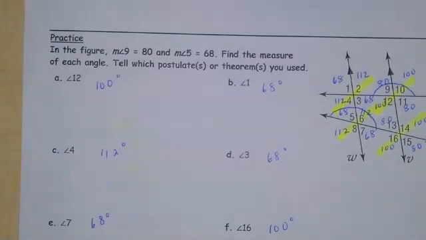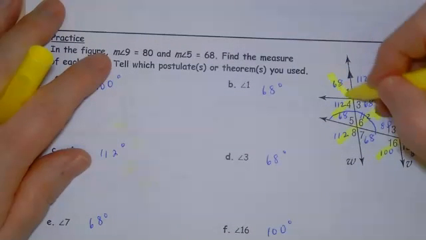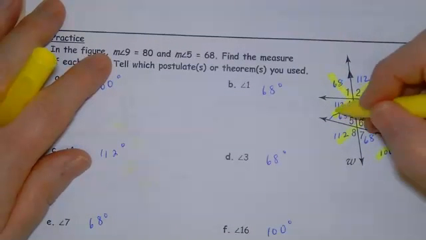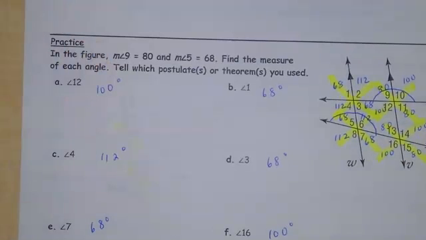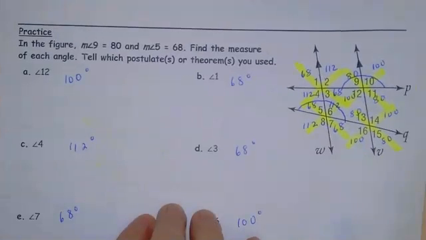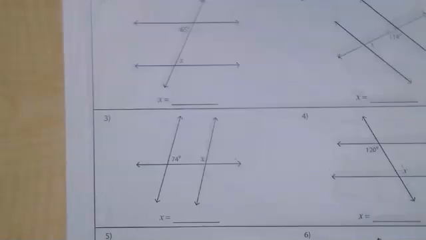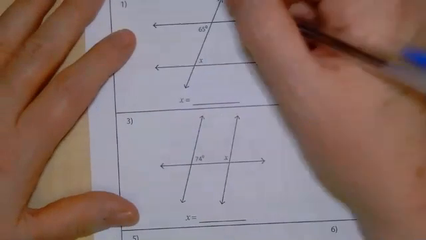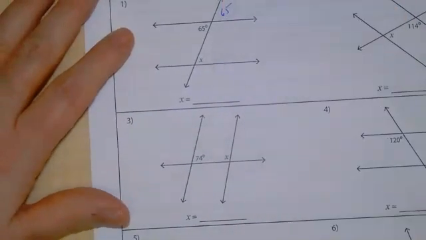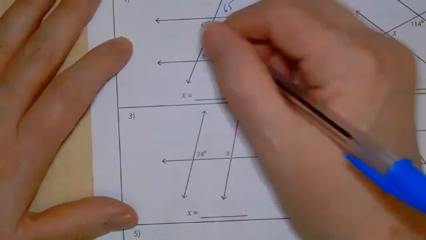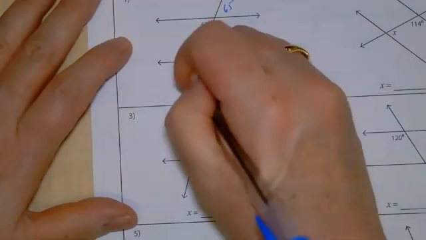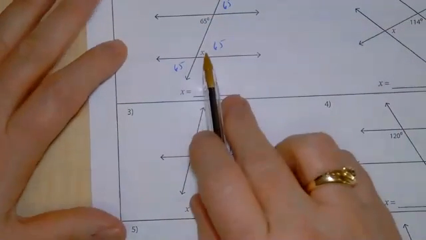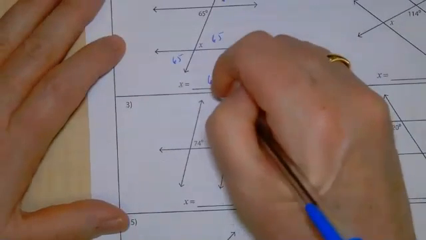Those are the same. And then you can go the other way. They're kind of like everything that's diagonal across is where the numbers are going to match up. Okay, so 65 here, 65 here, 65 here, 65 here. So in this case, x equals 65 degrees.